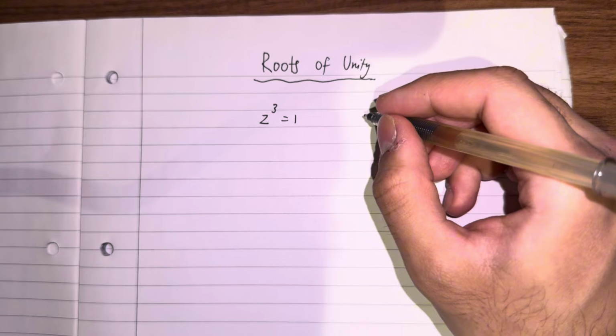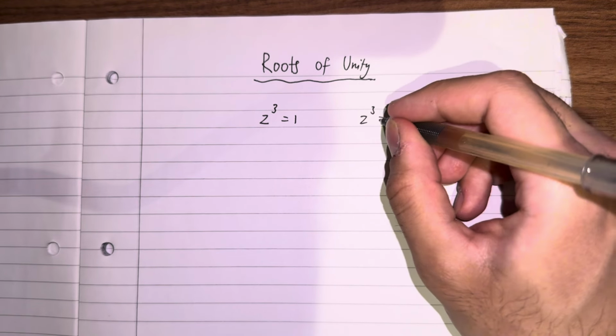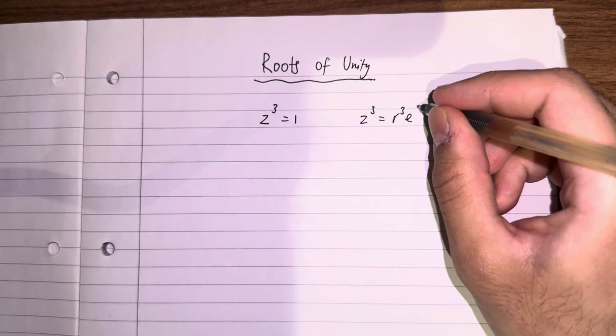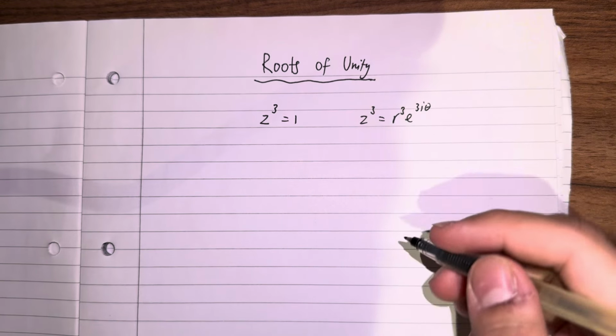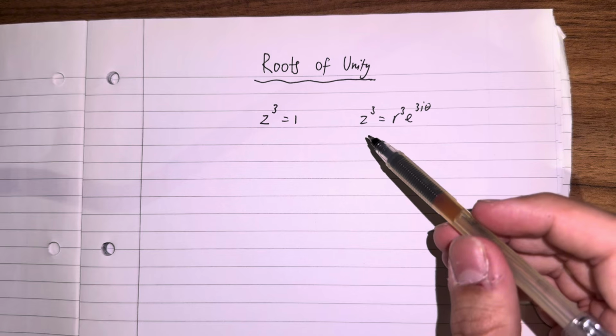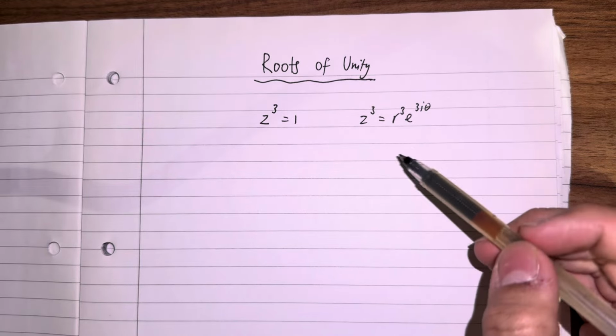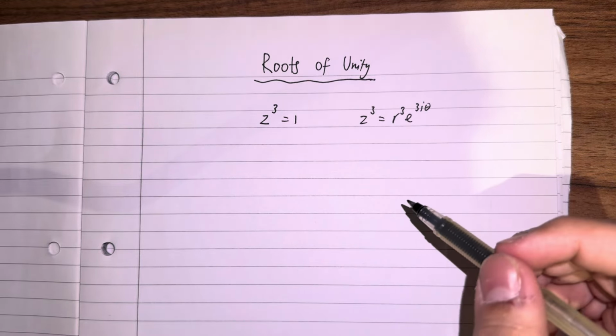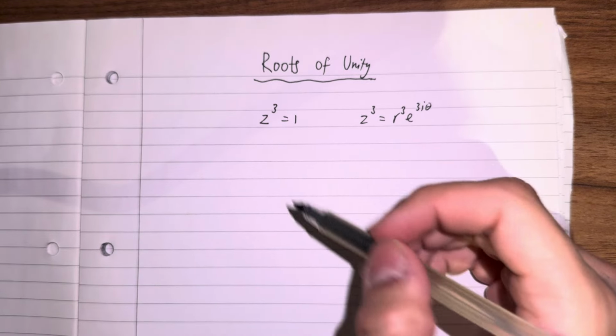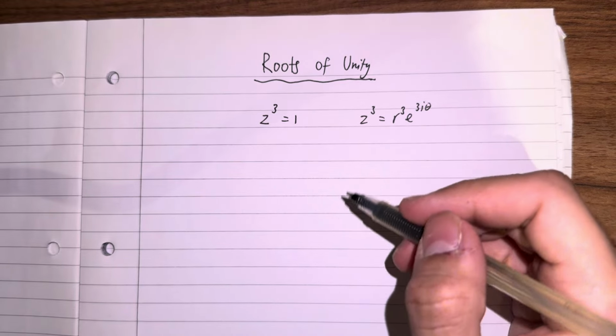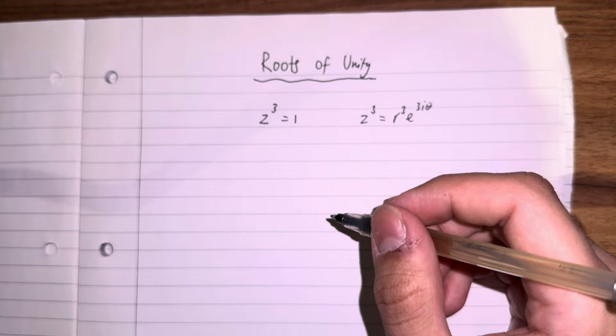So we're going to say that z cubed is equal to r cubed e to the 3iθ. Now this is basically just using the fact that z has a modulus of r and an angle of θ, and we can write it in this form like this. Now all we need to do is write this in that form, and then we can evaluate what our roots are going to be.